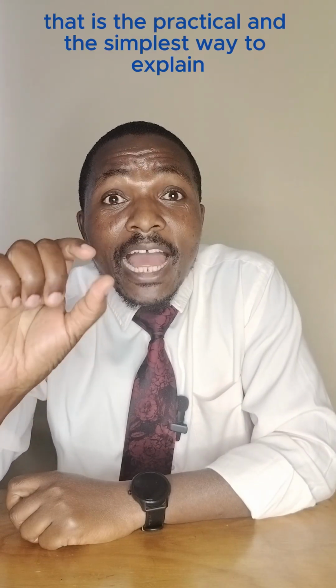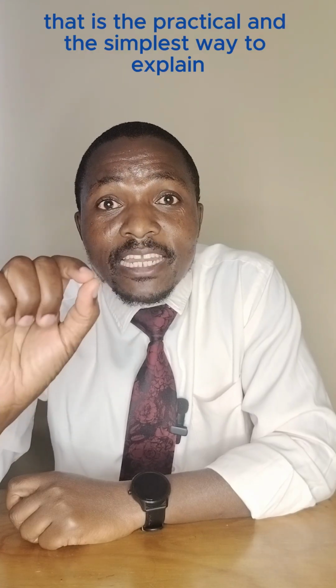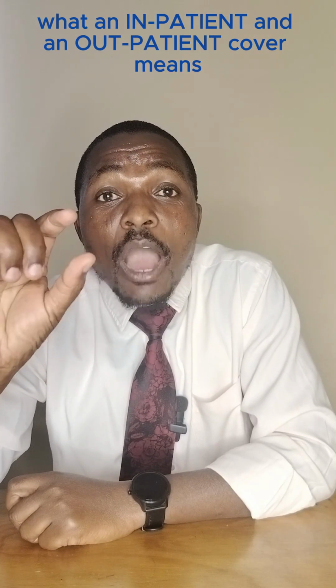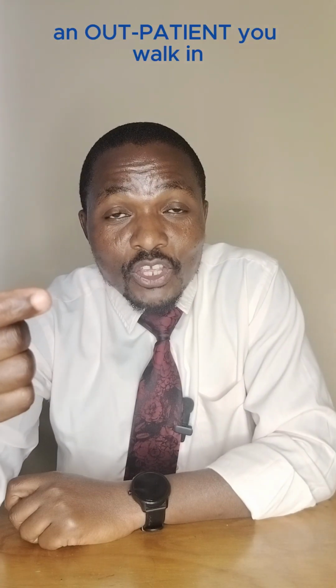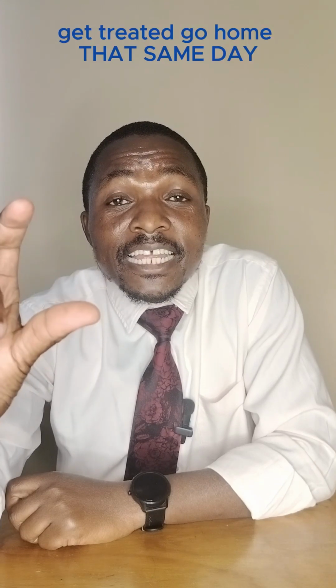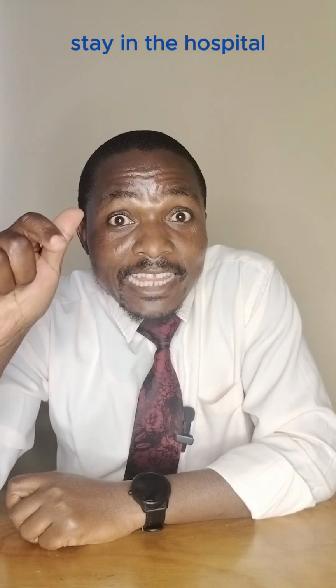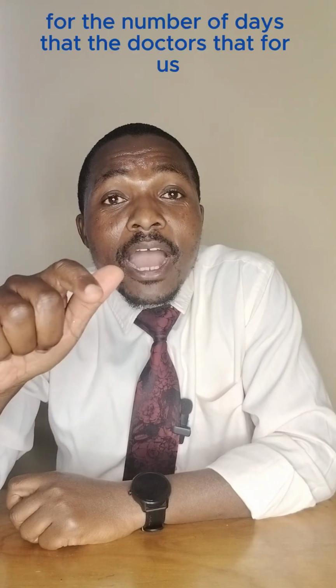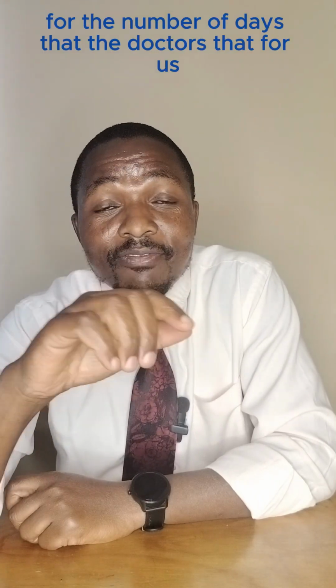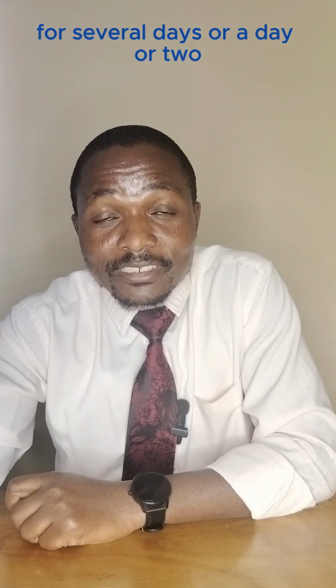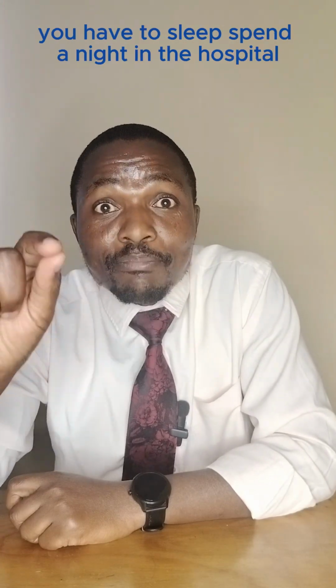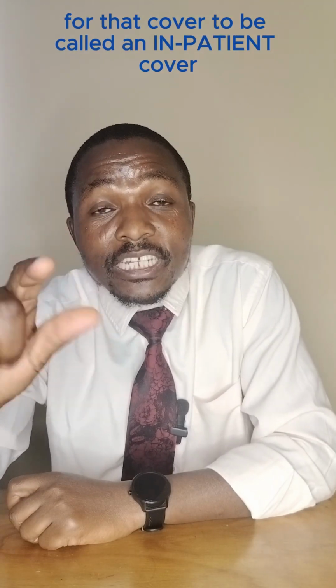That is the practical and the simplest way to explain what an inpatient and an outpatient cover means. An outpatient, you walk in, get treated, go home that same day. An inpatient cover, you walk in, stay in the hospital for the number of days that the doctor says, several days or a day or two. You have to spend a night in the hospital for that cover to be called an inpatient cover.